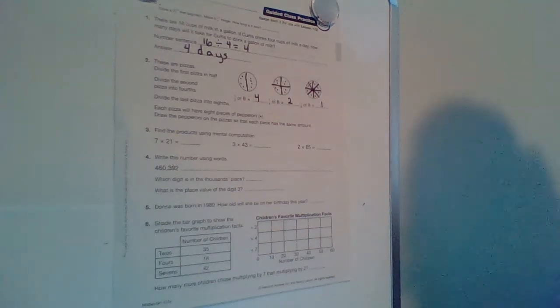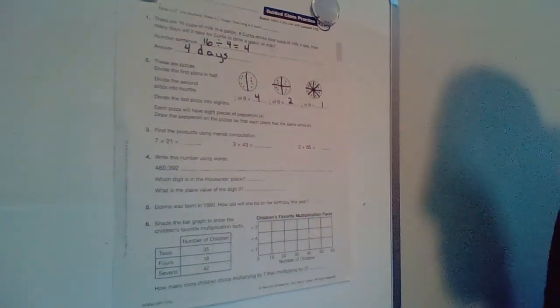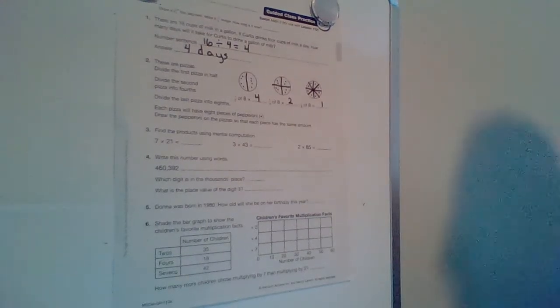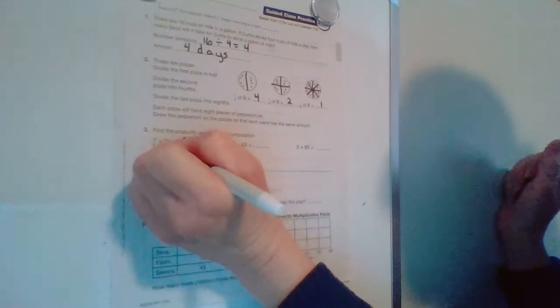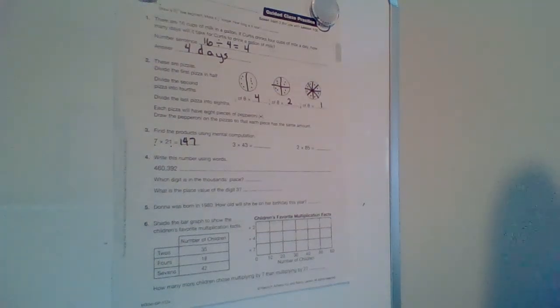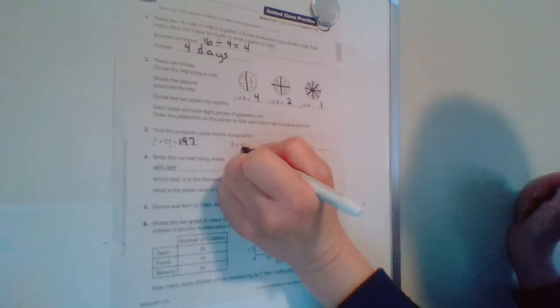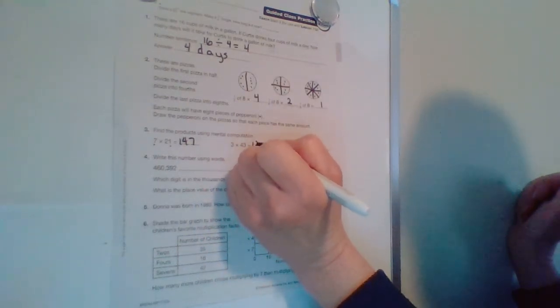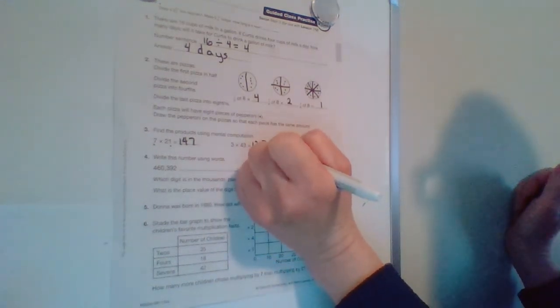Find the products using mental computation. Okay, well, we have 7 times 21. So we're thinking 7 times 2 is 14, 7 times 1 is 7. All right, 3 times 43. 3 times 4 is 12, 3 times 3 is 9.